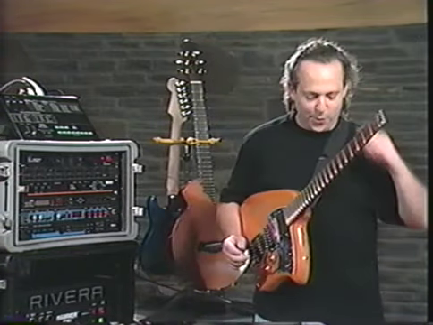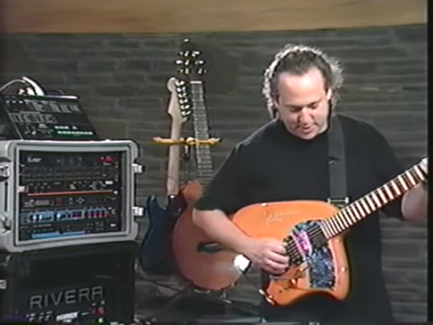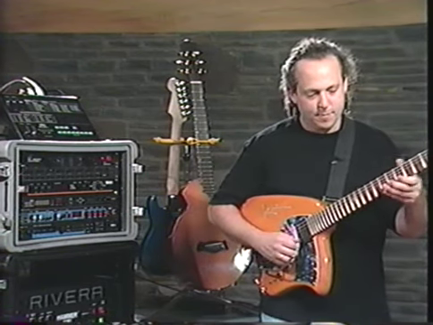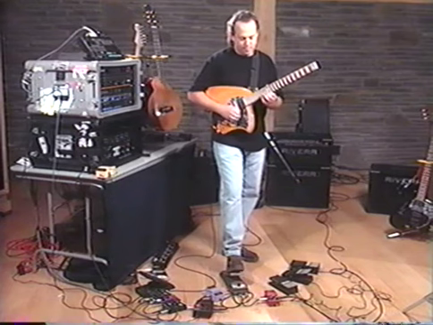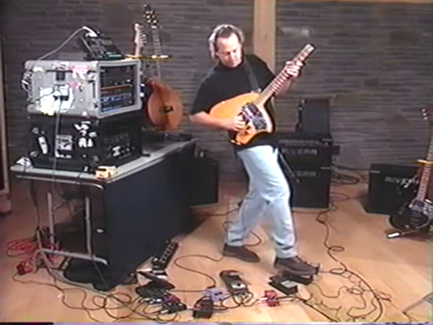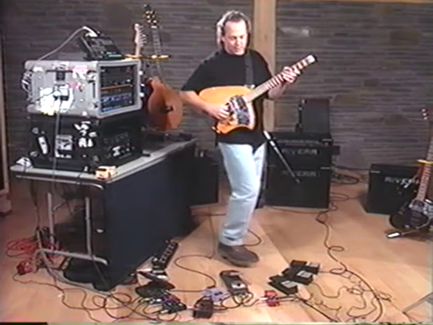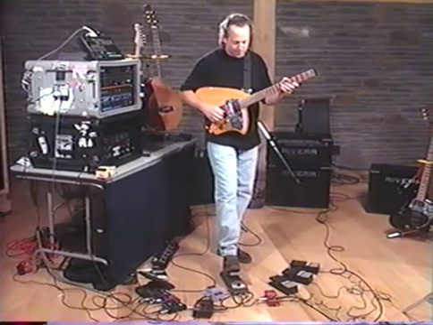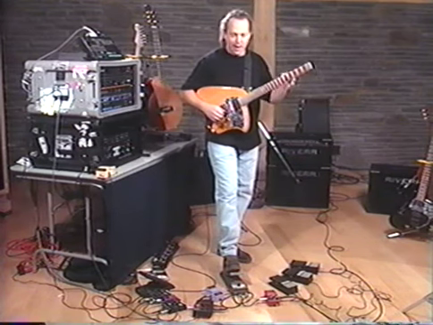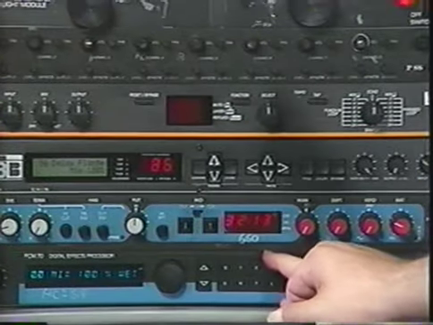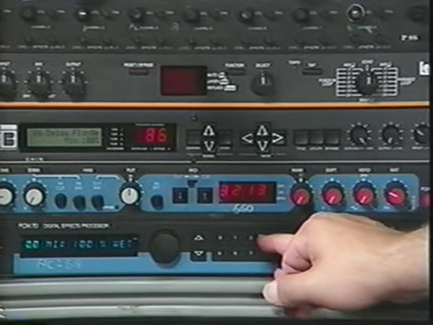Okay, let's get another loop going. Just pretty much a similar thing with little A's. I press that pedal down, and anything that was in memory of the delay line of the PCM42 when that was pressed down will stay there.